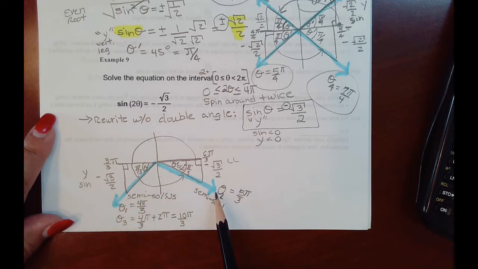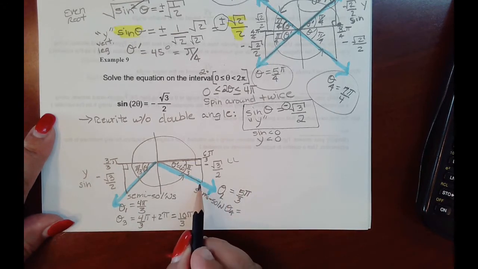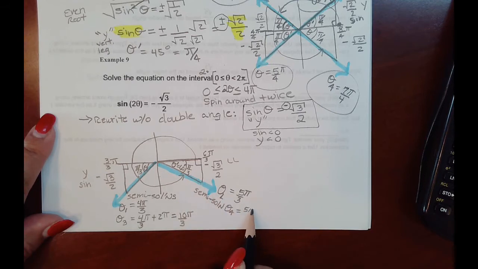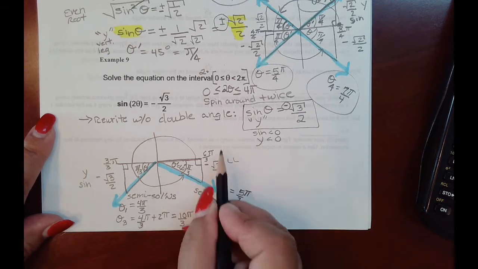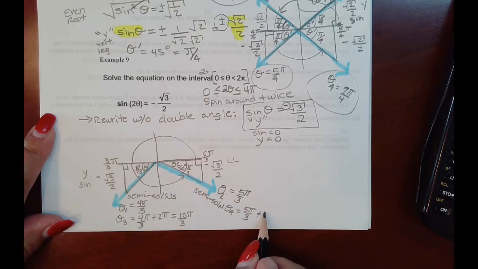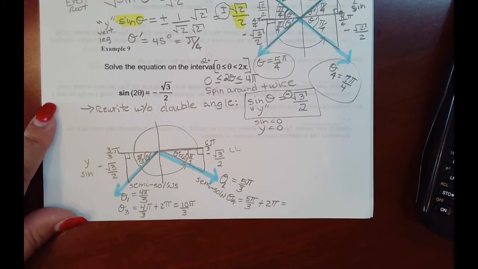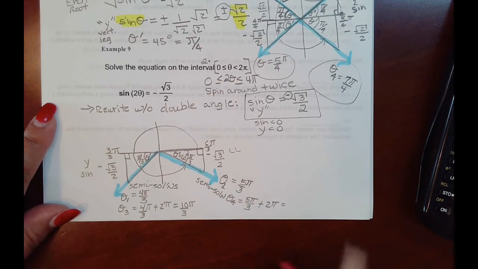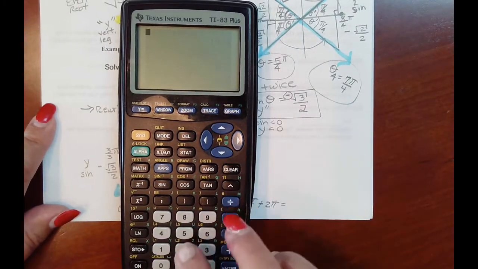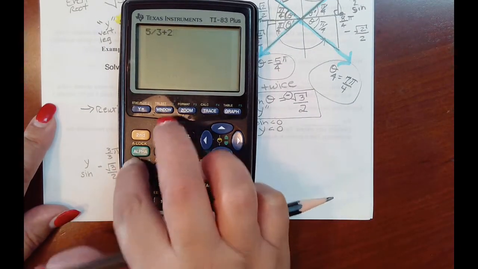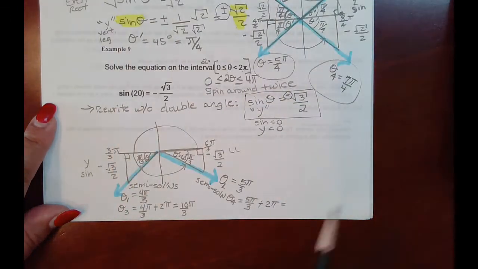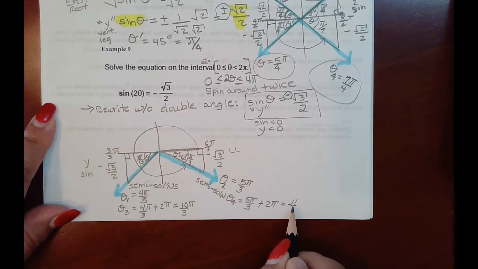Same thing here. So the other solution that goes right here, we'll call it the fourth solution, would be where you're standing originally, 5 pi over 3, and then allowing yourself to completely rotate around an additional 2 pi. And you can again get that from your calculator by just entering 5/3 plus 2 and hitting math, enter, and you get 11/3.